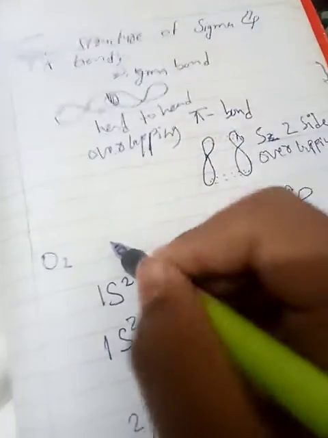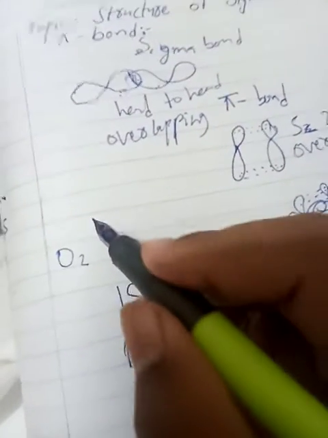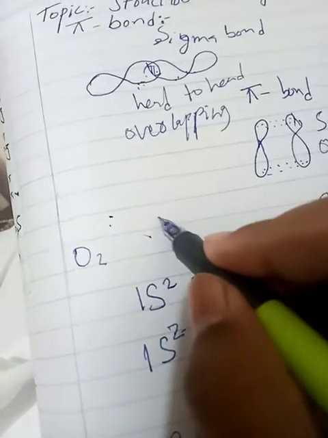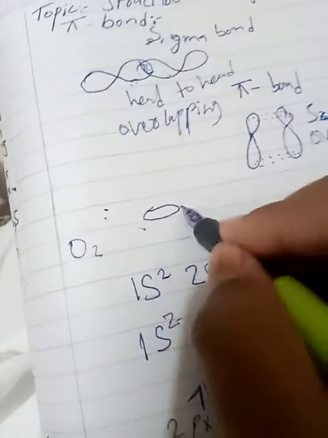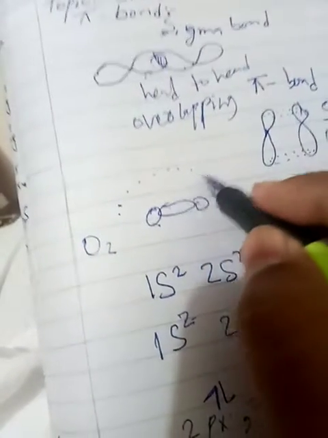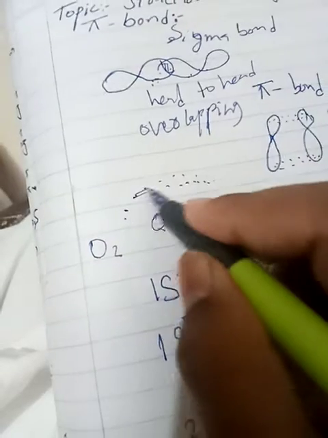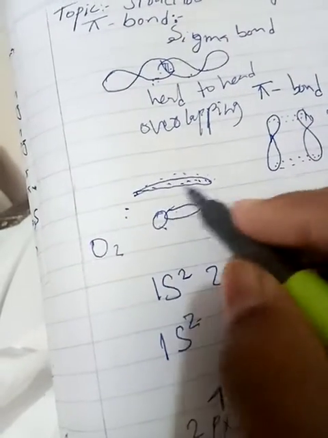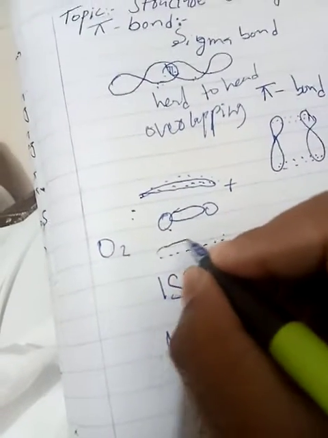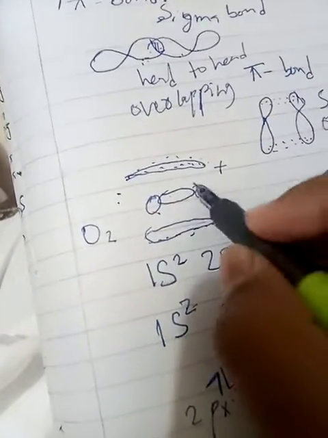A pi bond always exists in the molecule. For example, this is the molecule of oxygen, O2, and this is a pi bond, and this is another pi bond.